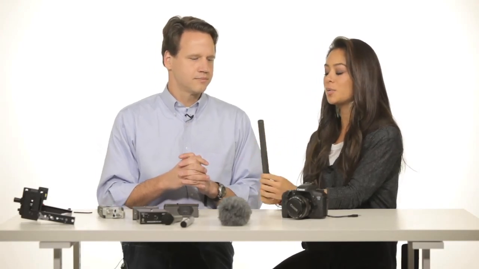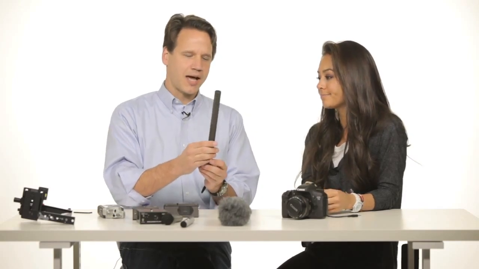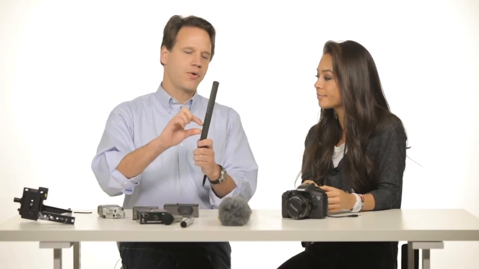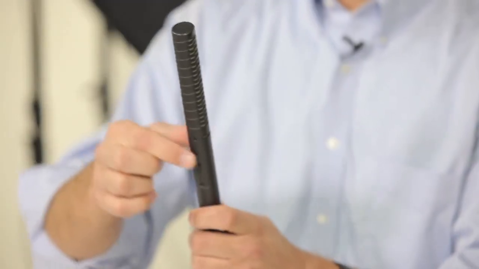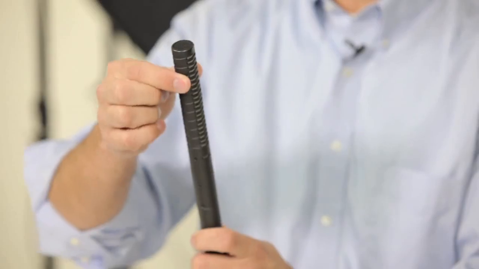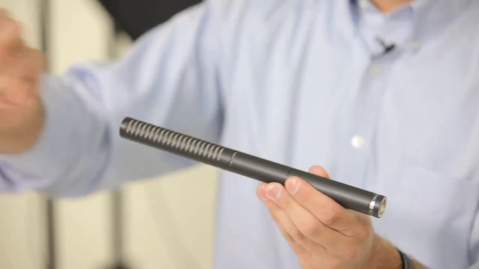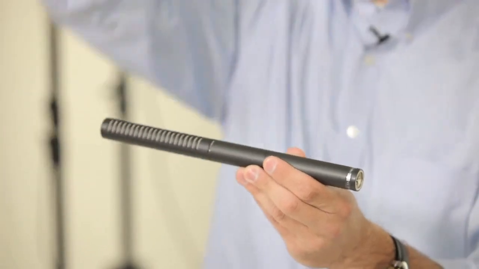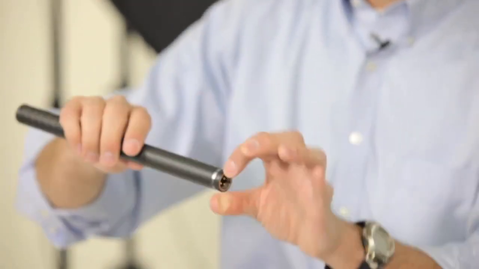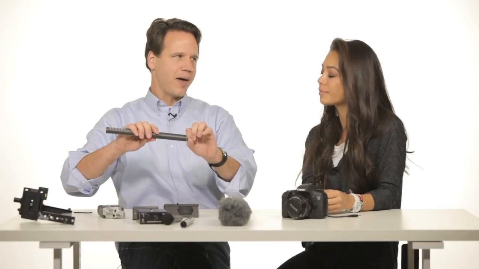Can you demonstrate what the pickup pattern would be on that? The polar pattern for a shotgun microphone: the microphone element is actually back here, and then this is an interference tube, just a tube with nothing inside of it. The pickup pattern for a shotgun microphone is very narrow on the front. It rejects from the sides, and then it has a rear lobe where it's actually accepting signal from the back.